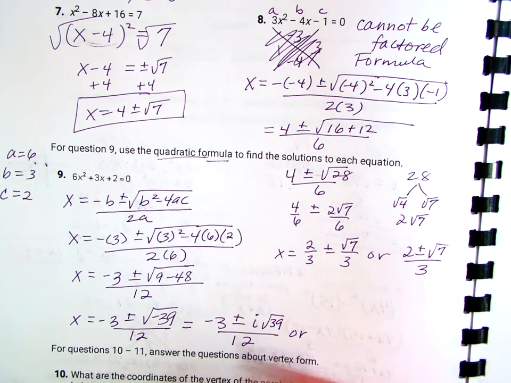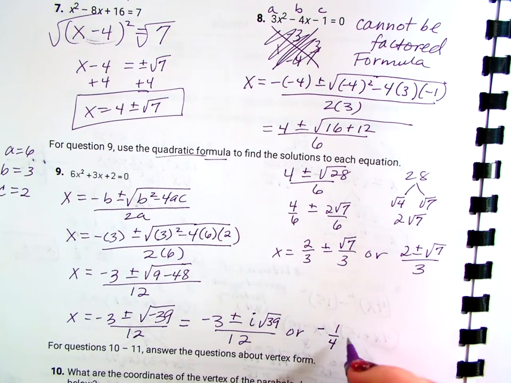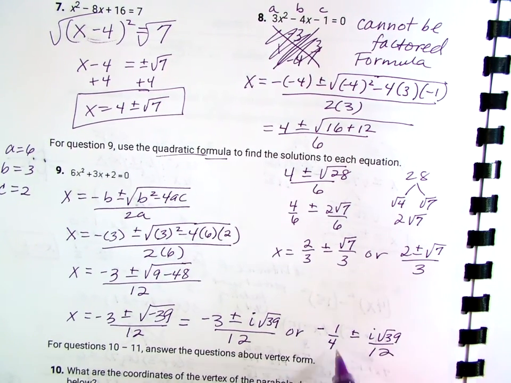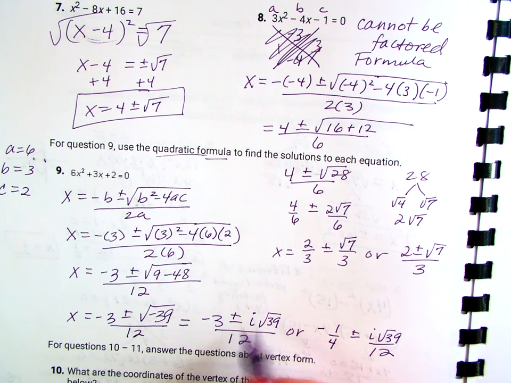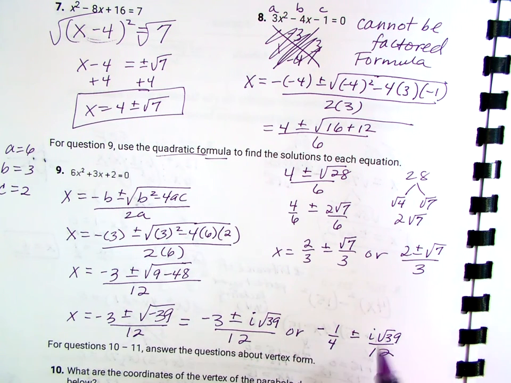You also could rewrite this as -1/4 plus or minus i root 39 over 12. Again, just breaking apart the 3 over 12 and reducing it. So this is probably the answer that I would be expecting. On Apex, it may even stop here, and this is also an acceptable answer. All right, let's see how we're doing on this next guy.